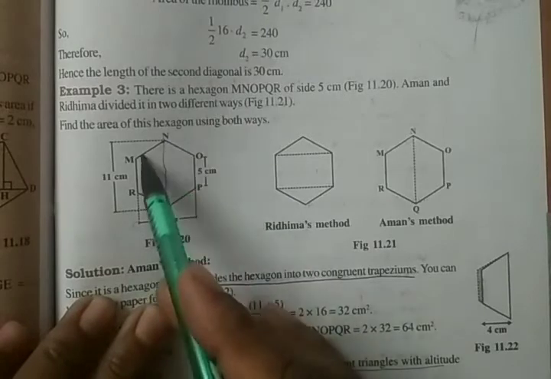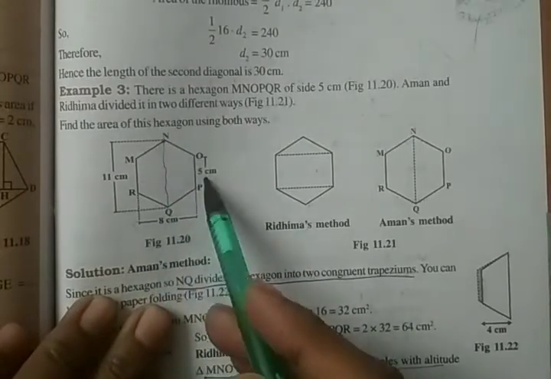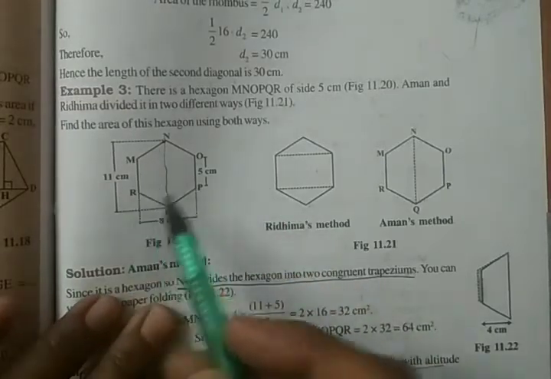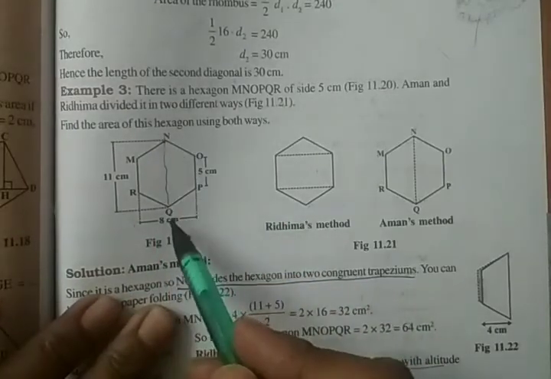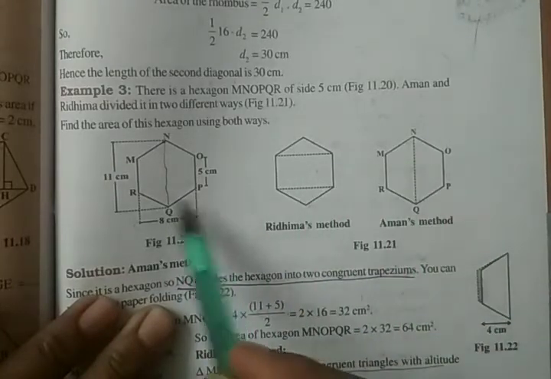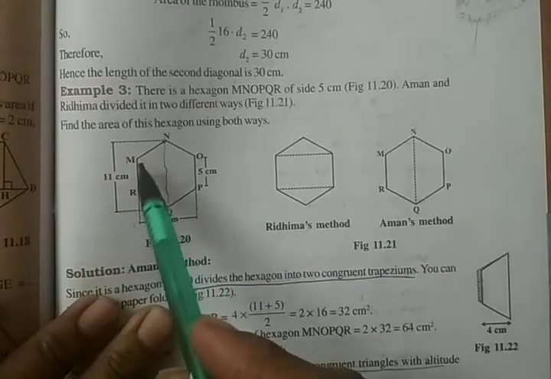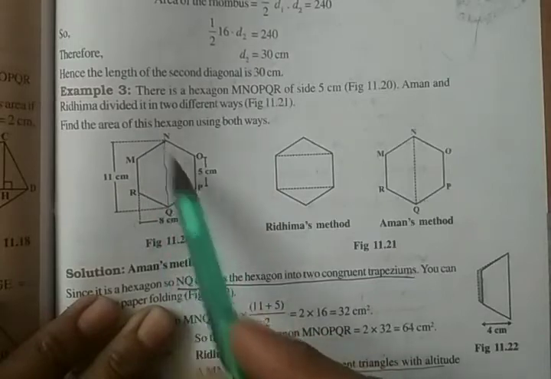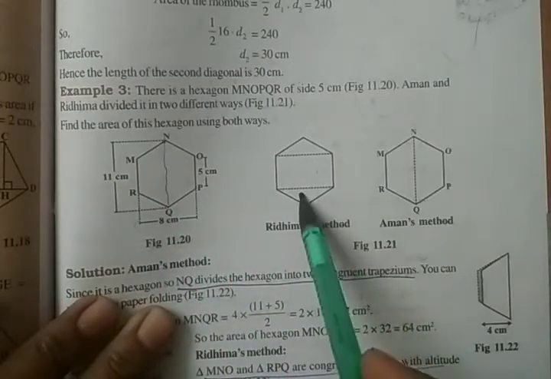Now you take this example. This is the shape of a polygon. There are two methods of finding its area. One, by joining this point N with point Q and dividing it into two trapeziums. Second method is drawing a line joining points M and O and dividing it into two triangles and one rectangle.